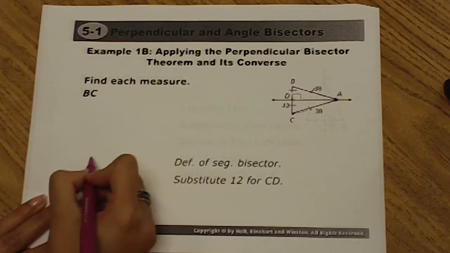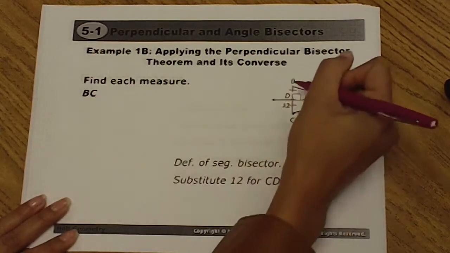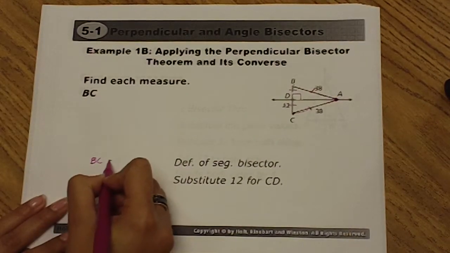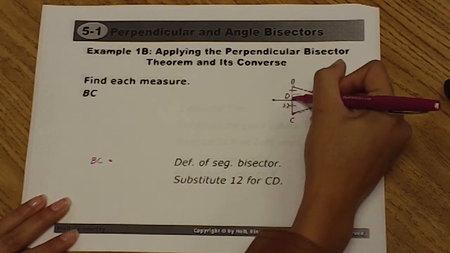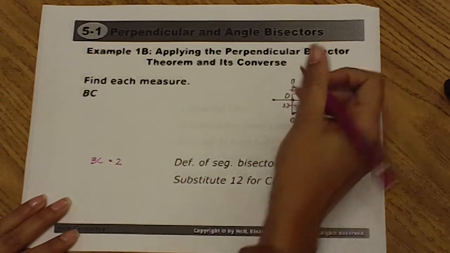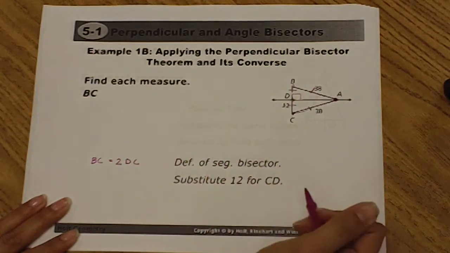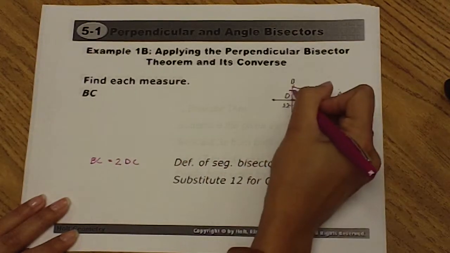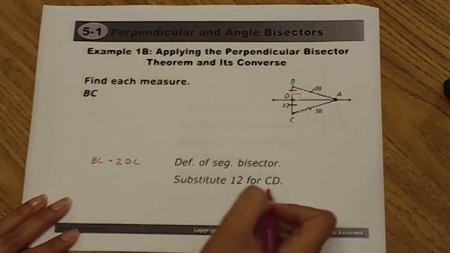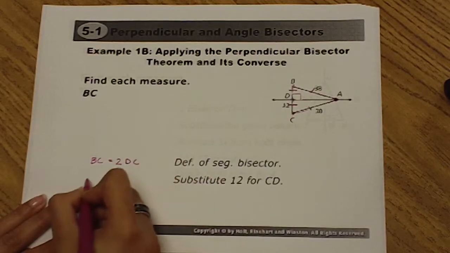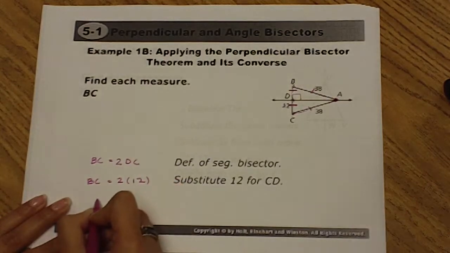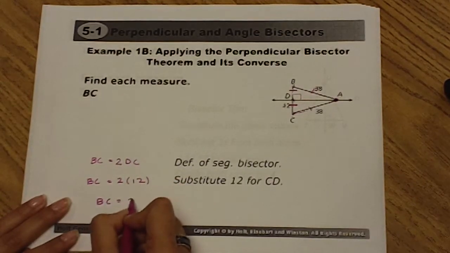Actually, I should write that down. So BC, this total distance, is going to be 2 times, because this one is the same as that one, this segment here, DC. And that's because it's a bisector. Both of these are the same. And then when I substitute 12 for CD, or DC, I wrote it backwards, I get BC is equal to 2 times 12, which tells me that BC is equal to 24.